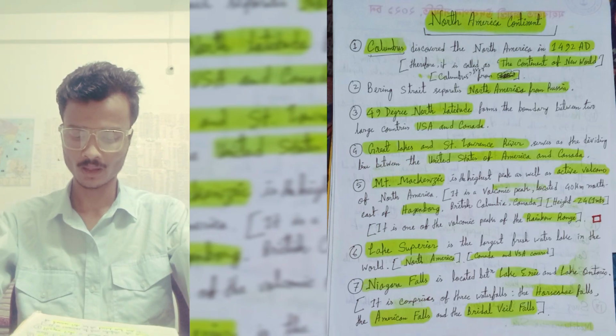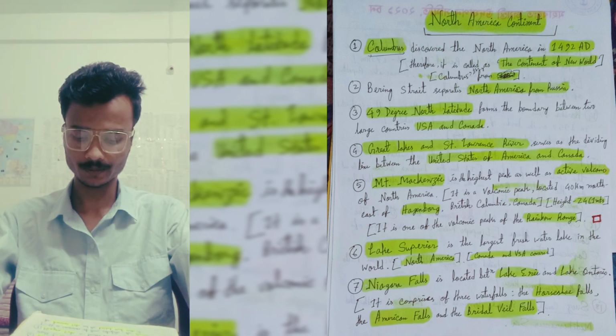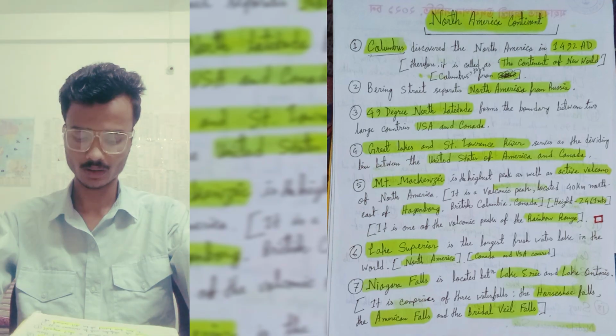Number 6. Lake Superior is the largest freshwater lake in the world, in North America, covering Canada and USA. Number 7. Niagara Falls is located between Lake Erie and Lake Ontario. It comprises 3 waterfalls: the Horseshoe Falls, the American Falls, and the Bridal Veil Falls.